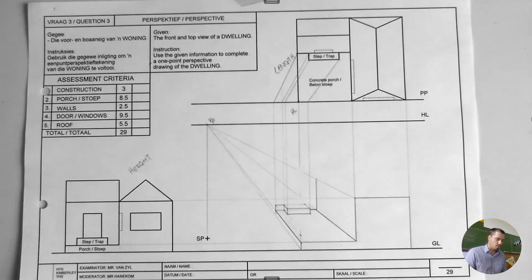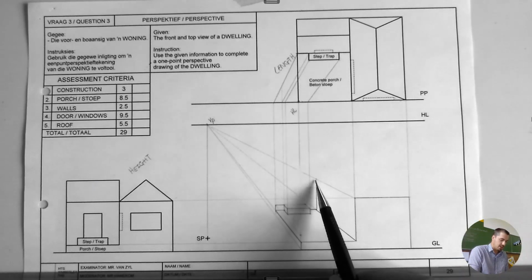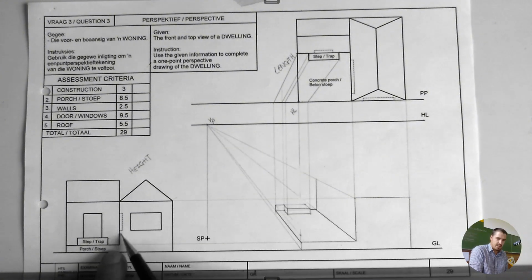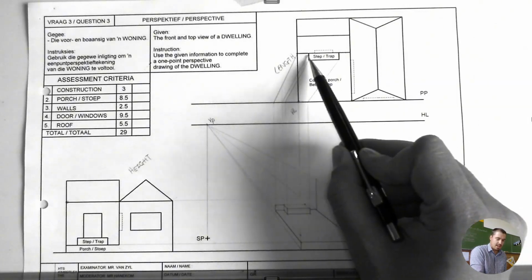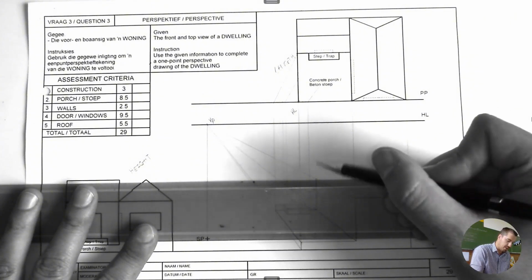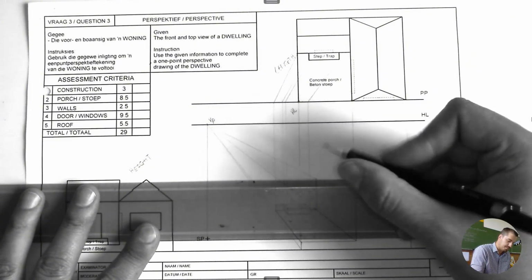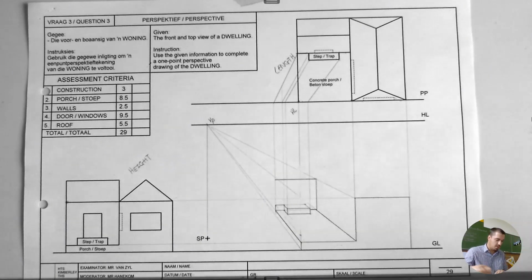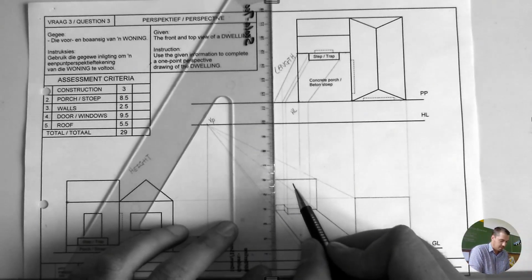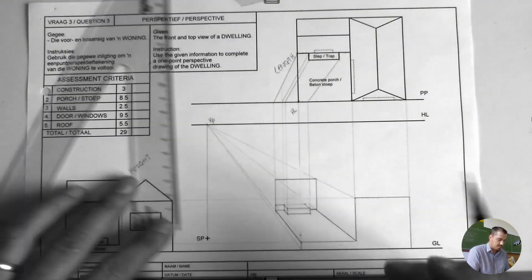There you have the back wall. So that is also going to give you the indication. This height is here. Now you need to determine this point. So I'm now busy with this line. So if that point here goes over to the left, all of a sudden, the majority of the drawing is going to start happening.